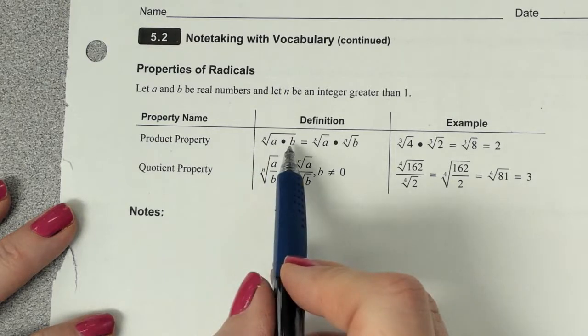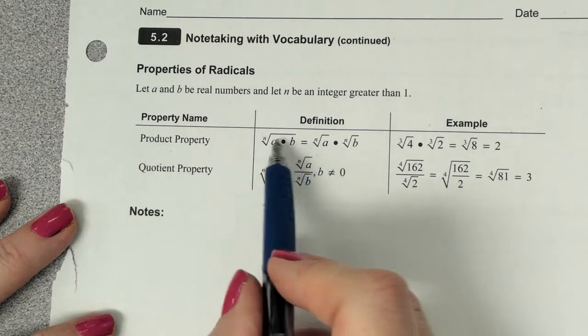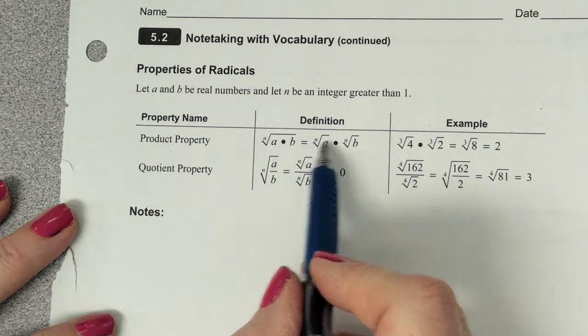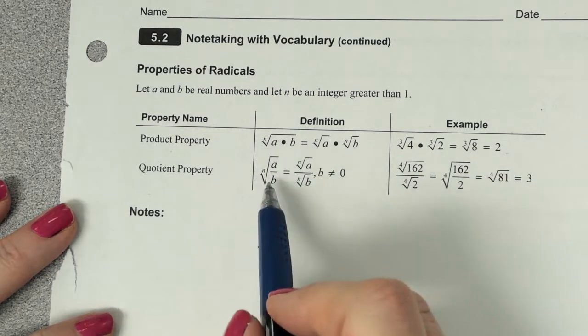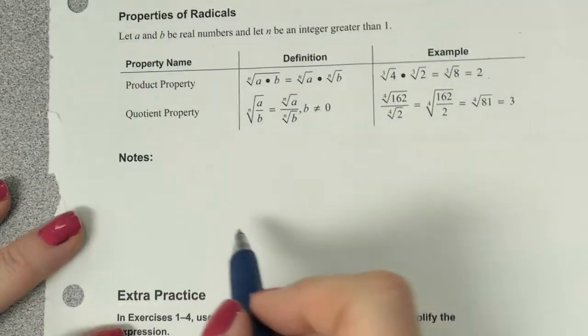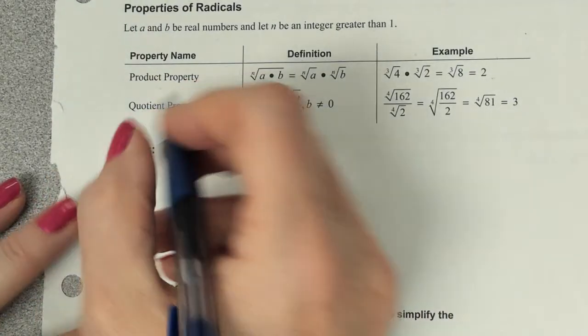This is our product property, and I actually already talked about this one, but just saying that if I have those like radicals, I can just multiply what's under there and simplify. Same thing holds true for division. All right, let me show you one, though, that people sometimes struggle with.